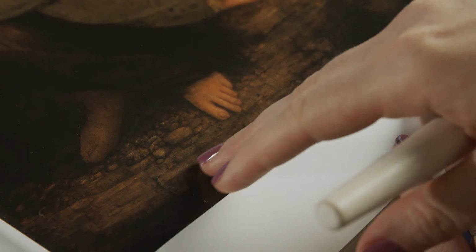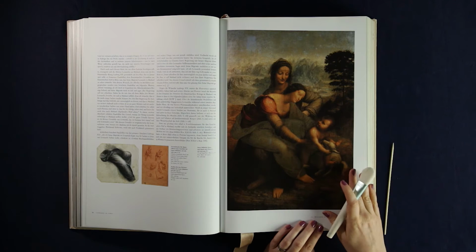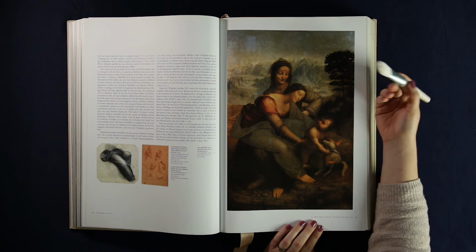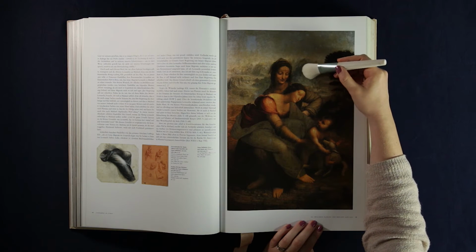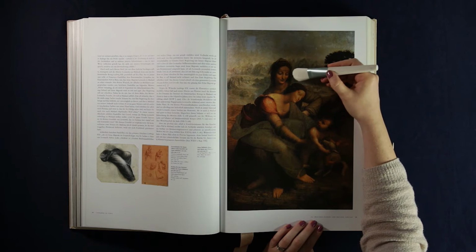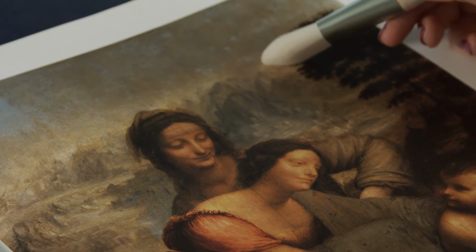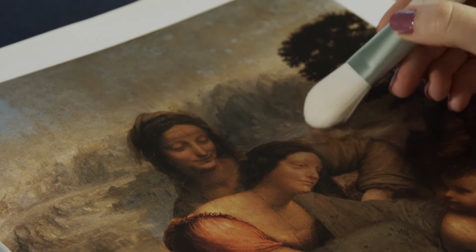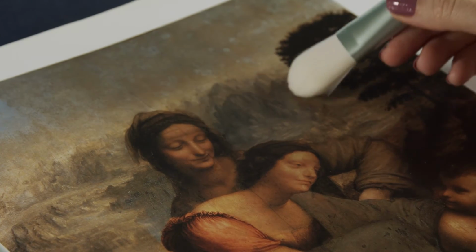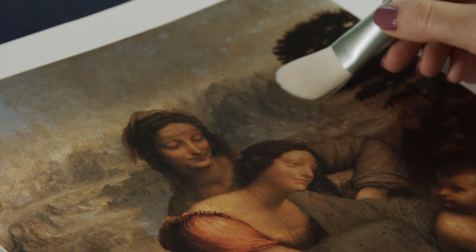So that's quite an accurate observation. The blue in the distance is a little faded, but that too was based on observations of nature.